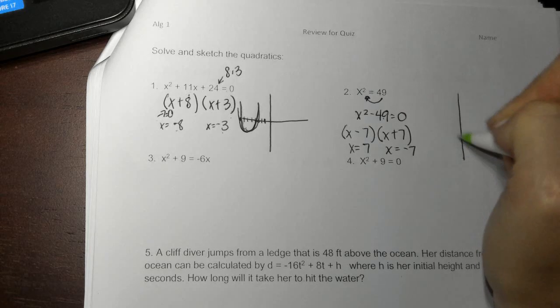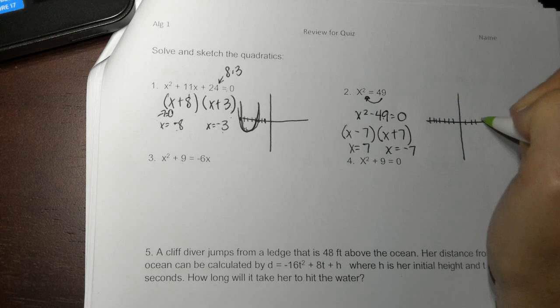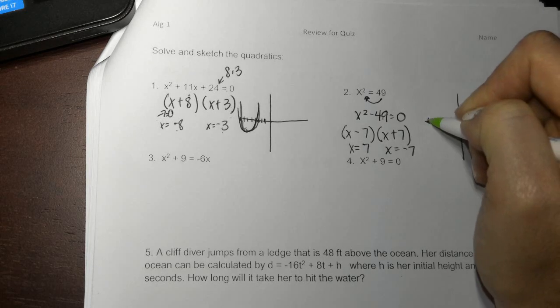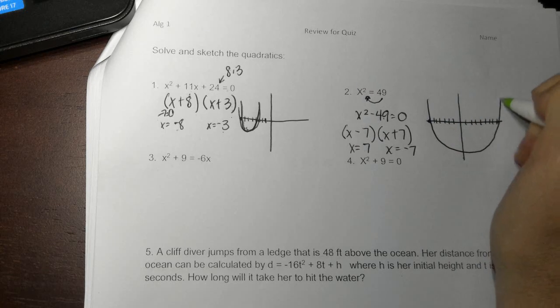And then, so we go over here, 1, 2, 3, 4, 5, 6, 7, 1, 2, 3, 4, 5, 6, 7, negative 7, positive 7. That's a wide one, okay?